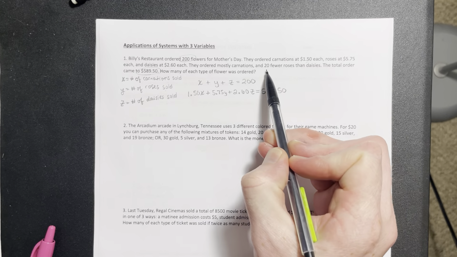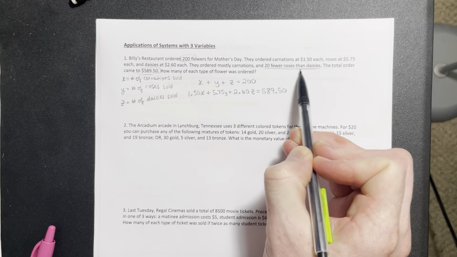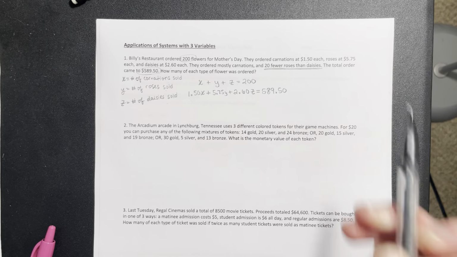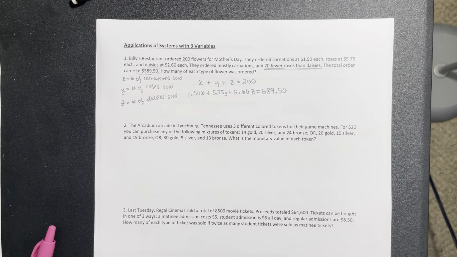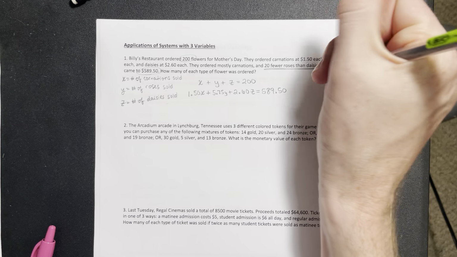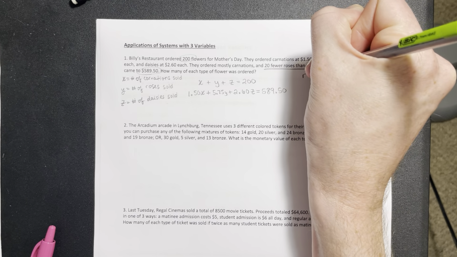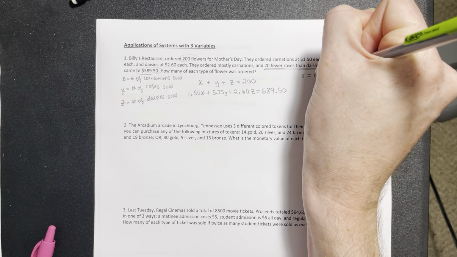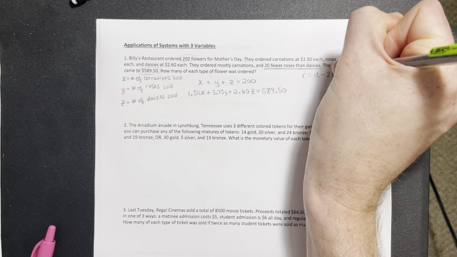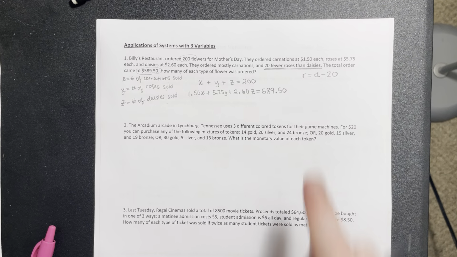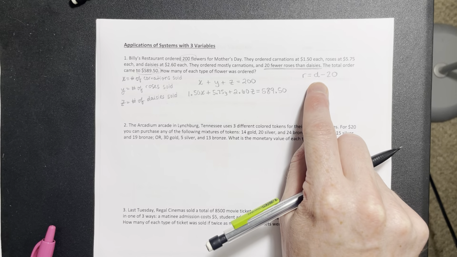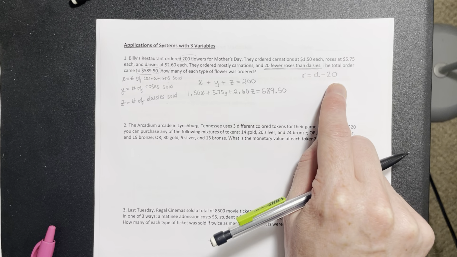The last one is coming from this 20 fewer roses than daisies. We need an expression that's going to explain how many that is. So that could say that R is equal to D minus 20. The number of roses is equal to however many daisies we had minus 20.